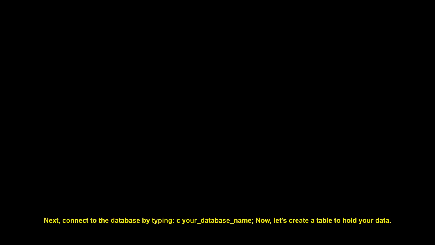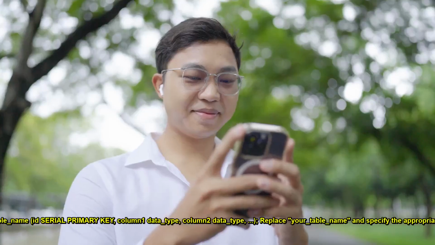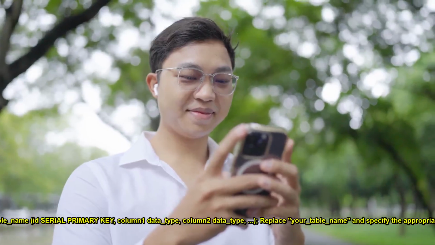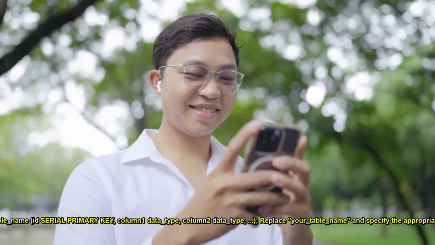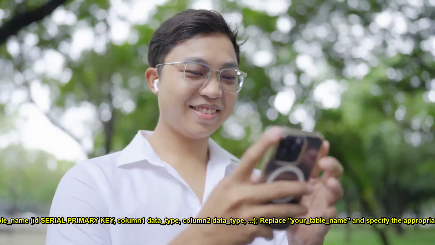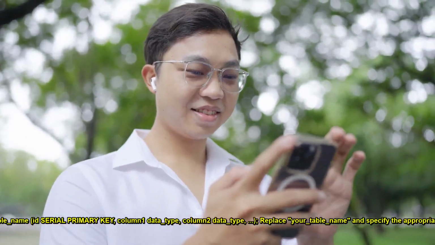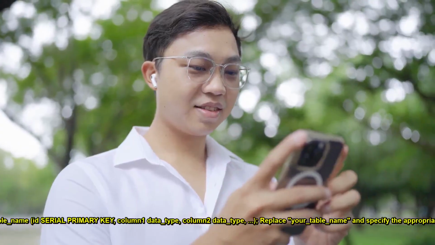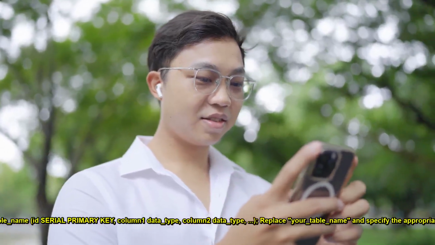Now, let's create a table to hold your data. Use the command, create table your_table_name, id serial primary key, column1 data_type, column2 data_type. Replace your_table_name and specify the appropriate columns and data types for your analysis.